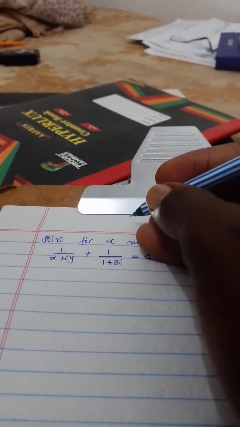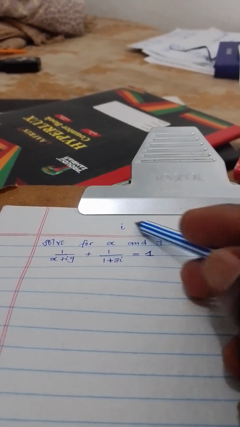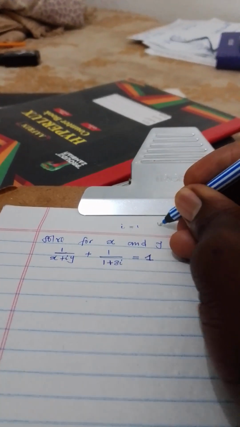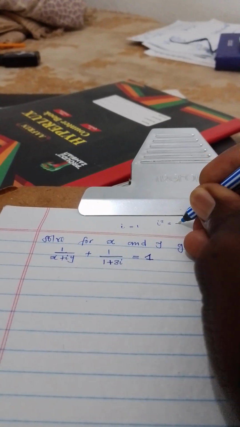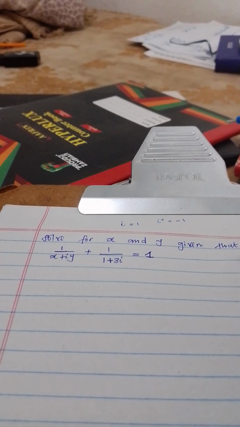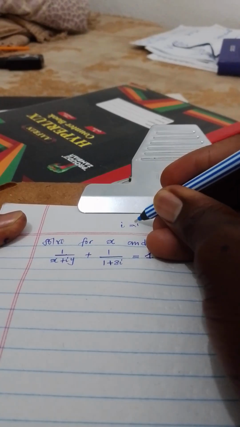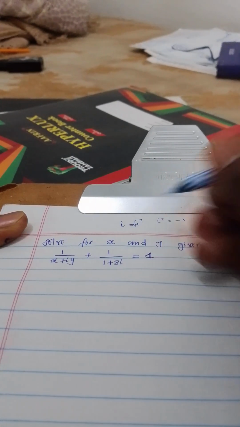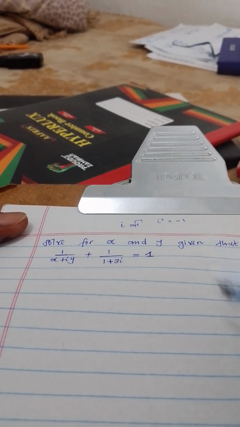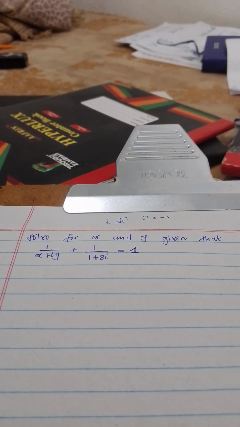We know that i is a complex number, and i squared is equal to negative 1. In fact, i is the square root of negative 1. If you square this side, you also square this side, and the answer will come out negative 1. We should know that property, i squared is equal to negative 1.